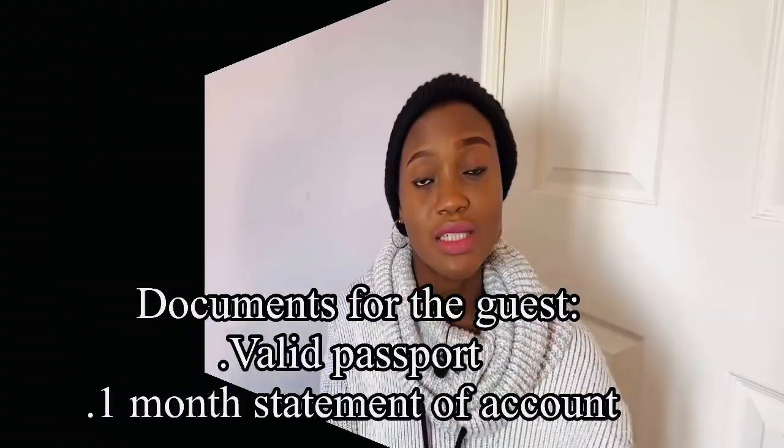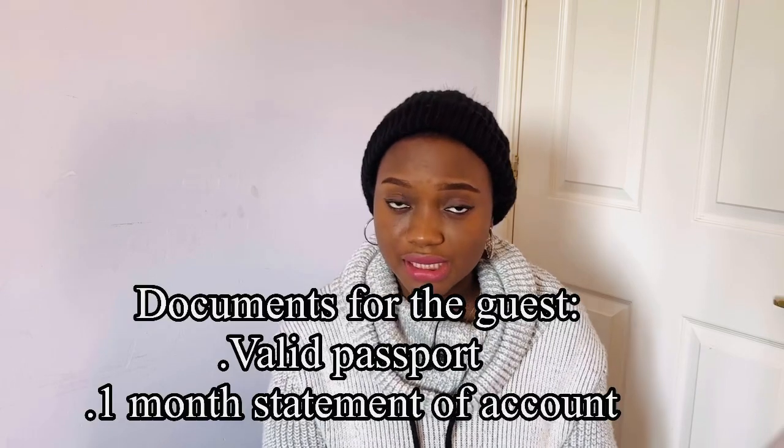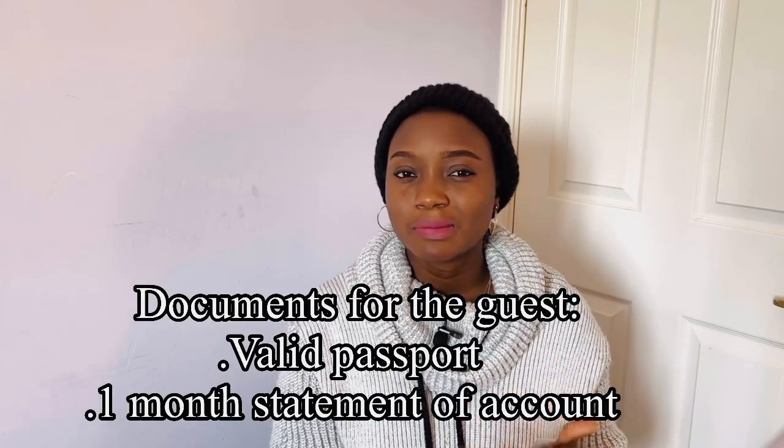Okay, so when you send them all these documents, they will print it out alongside their own international passport and 1 month statement of account. The person will use it and go for biometrics. Okay, I will still explain further based on this. So what is the cost of this visa?